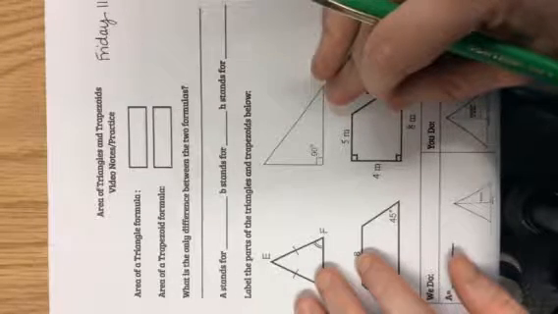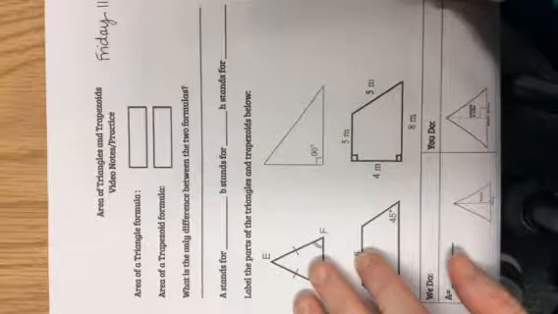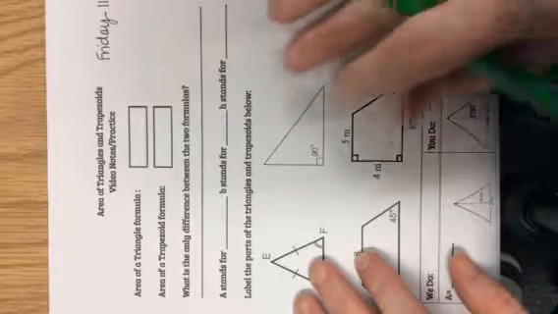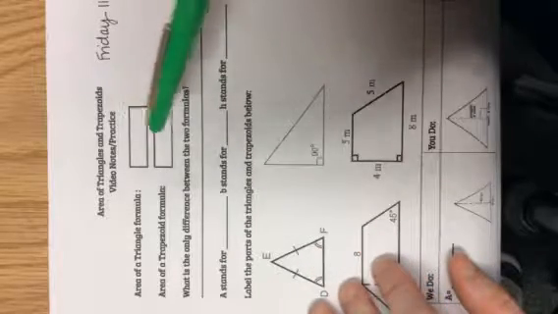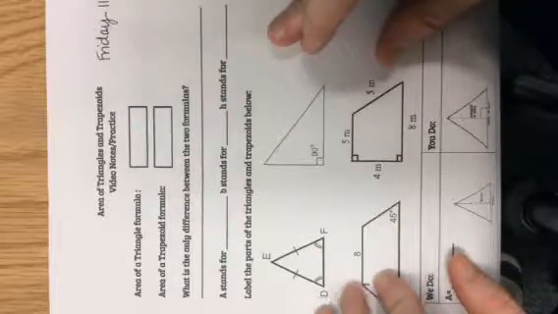Today we're going to be learning about area of triangles and trapezoids. You have been learning about circles and rectangles and parallelograms, but now we're moving on to area of triangles and trapezoids. You will need your formula chart in front of you so that you'll be able to copy down the two formulas that we need.